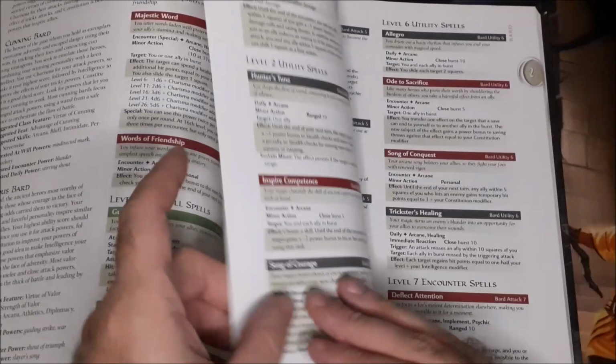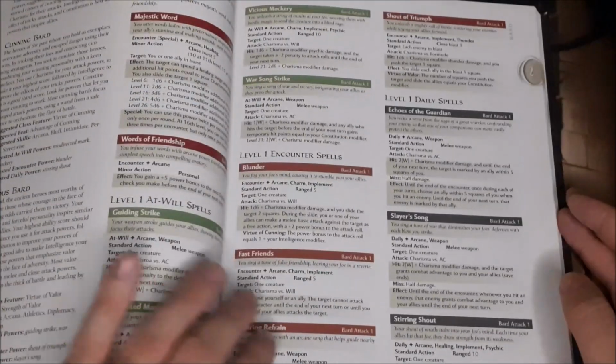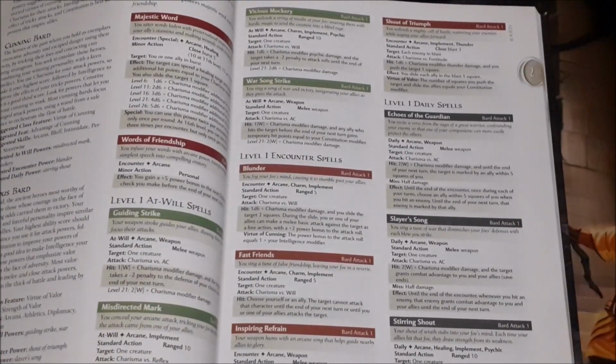And then the last thing we're going to take a look at here are the level 1 daily spells. Encounter powers, you could take, I think it's like a 5 or 10 minute rest at the end of combat, and then you gain the ability to recharge all of your spent encounter abilities. 5th edition has a similar mechanic.